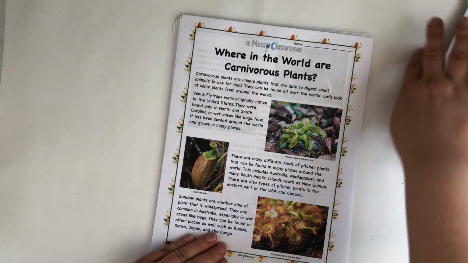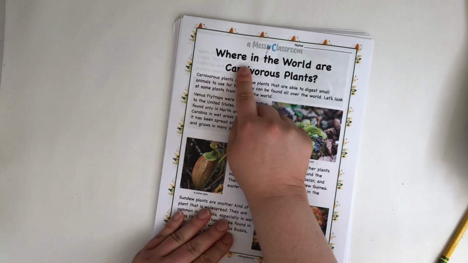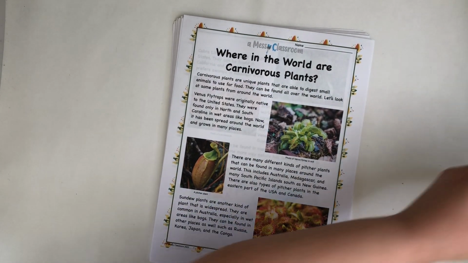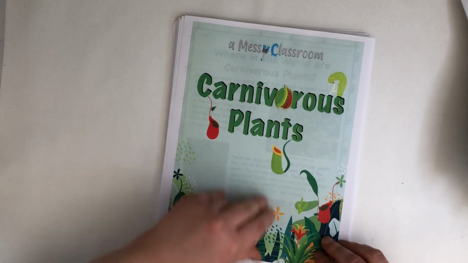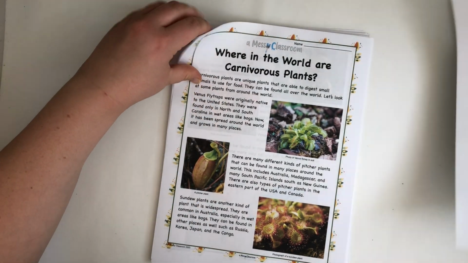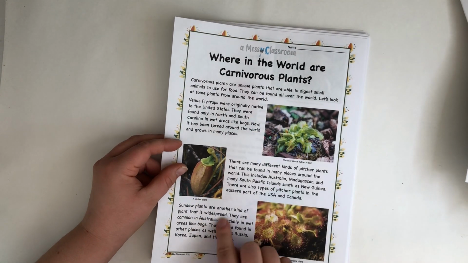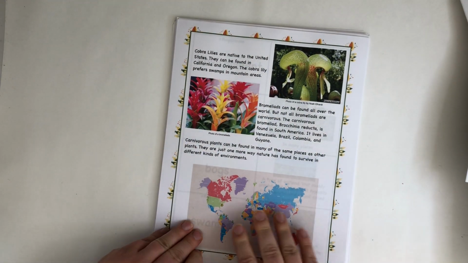And then we have a new text. So that's one text. Now we have a different text. So this one is, where in the world are carnivorous plants? So this is a new text, okay? It's the same plants, but it's talking more about their location.